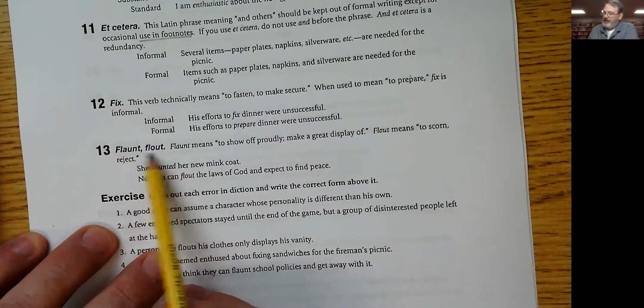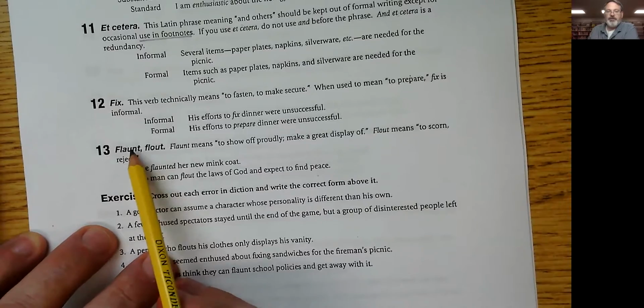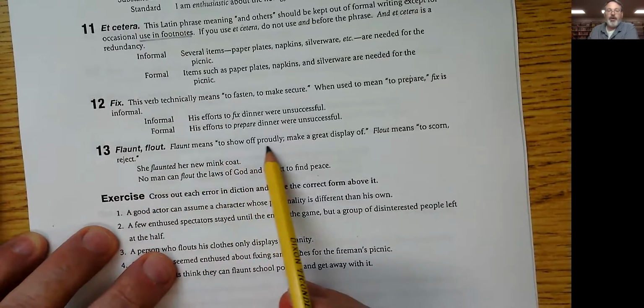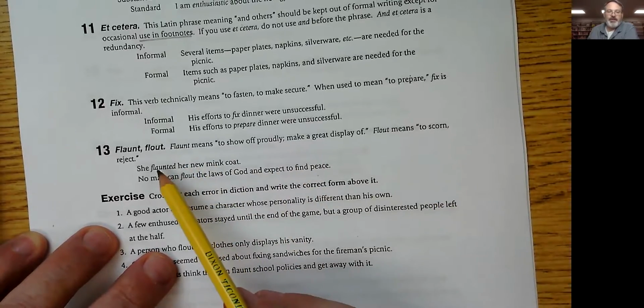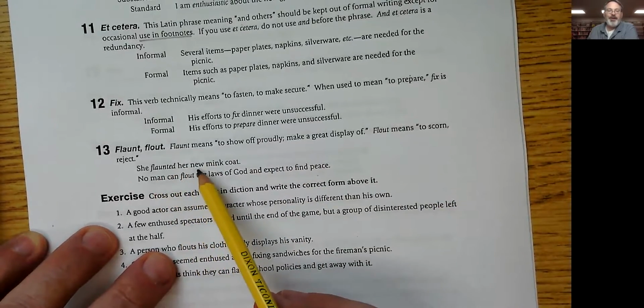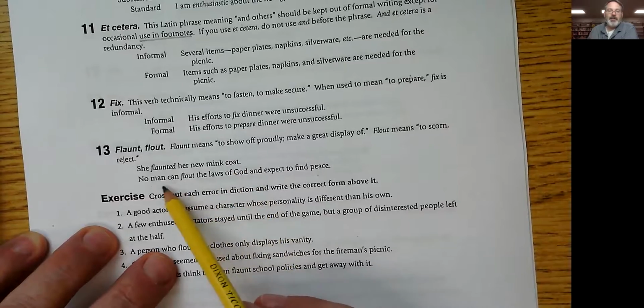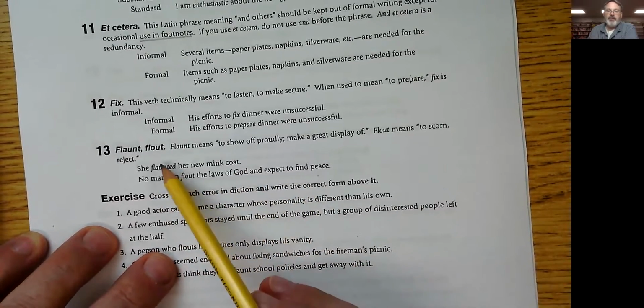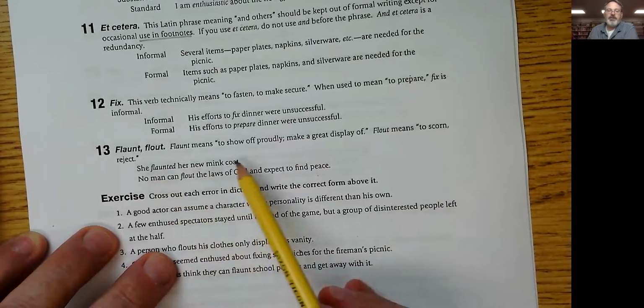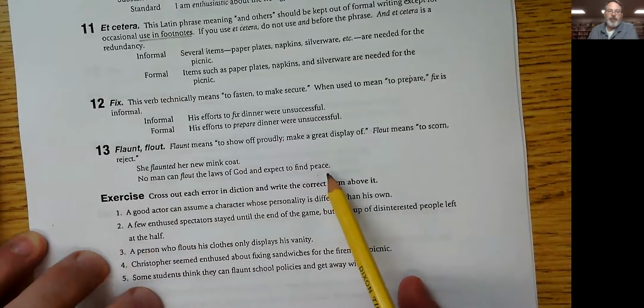Flaunt and flout. These are two legitimate words that need to be used correctly. Flaunt means to show off proudly, to make a great display of. Flout means to scorn or reject. She flaunted her new mink coat. No man can flout the laws of God and expect to find peace. Those are both legitimate ways of using the words properly.